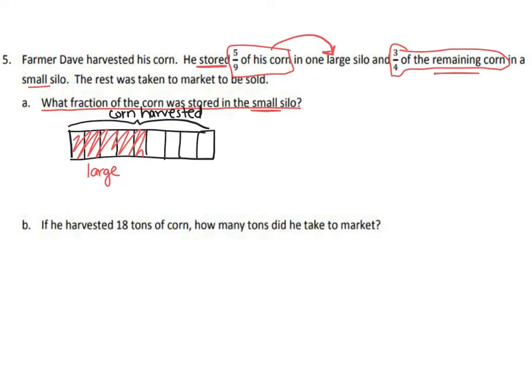Lucky for us, it's already in 4ths. Don't you love these problems? So we're going to shade in 3 of the 4ths. This is in the small silo. Okay, the rest was taken to the market to be sold. So we can color in the last one. This one was sold at market.